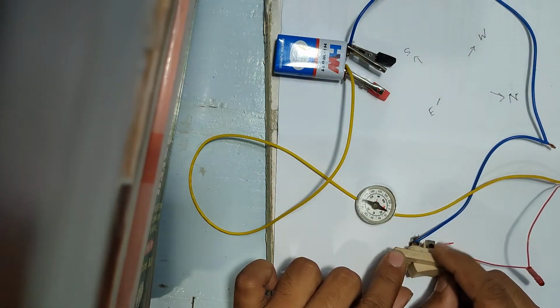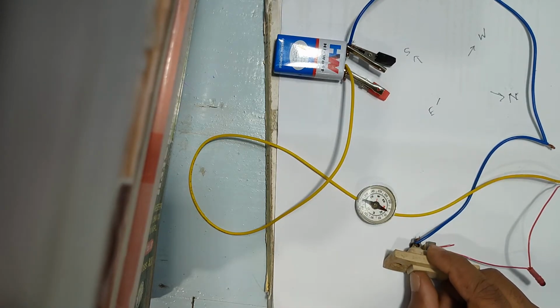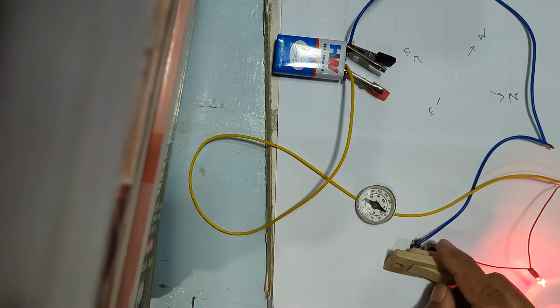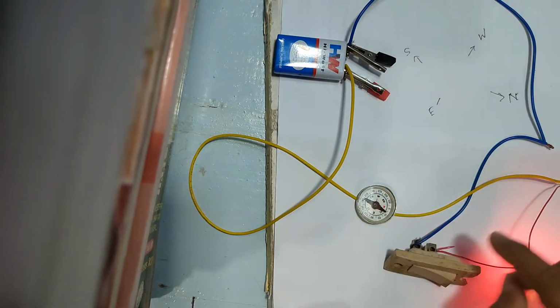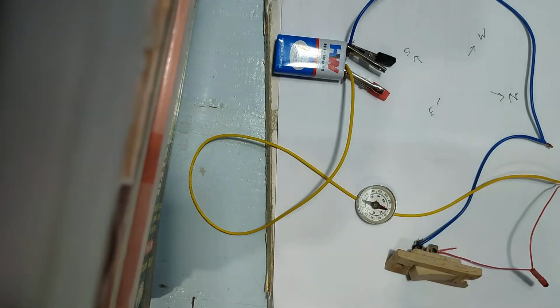When I turn off, there is no deflection in the compass needle. When I turn on the switch, you see a small deflection. Means when the current is flowing through the wire, a small deflection can be seen in the compass needle. When I turn off, it moves back again. So this is what happens actually.